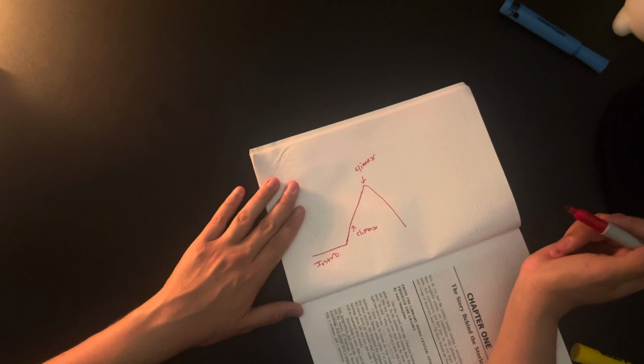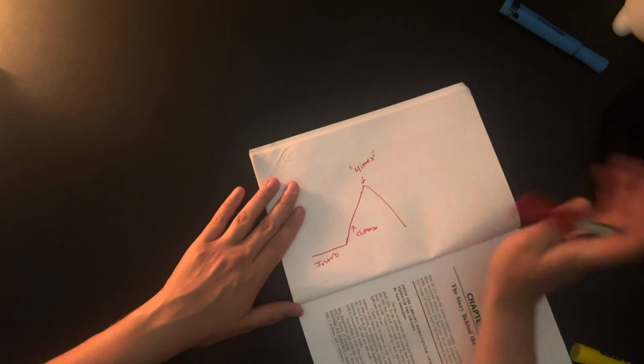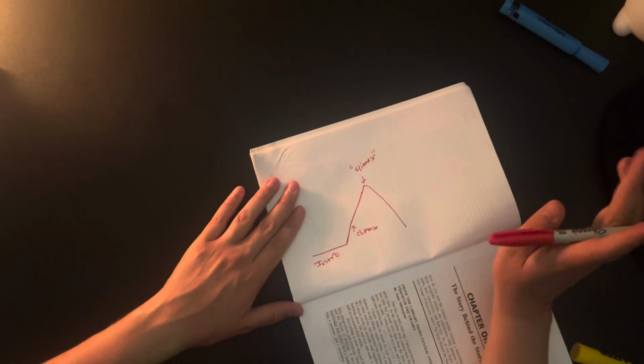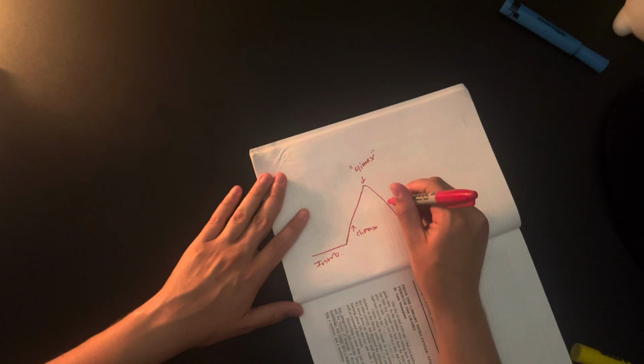It's a funny word. Anyways, don't think too much about it. Okay, anyways, climax. And then you have your resolution as it goes down.